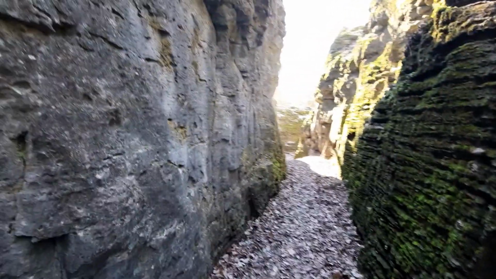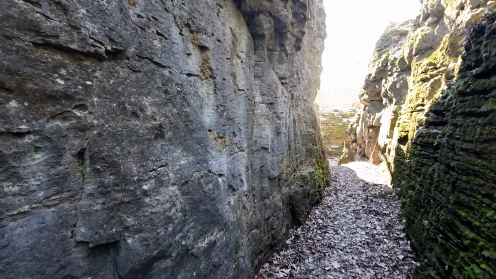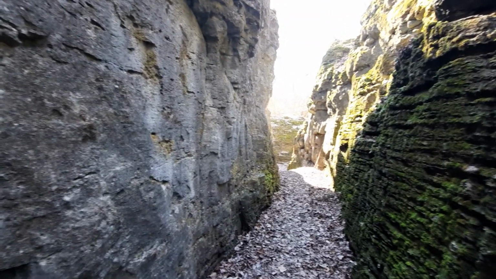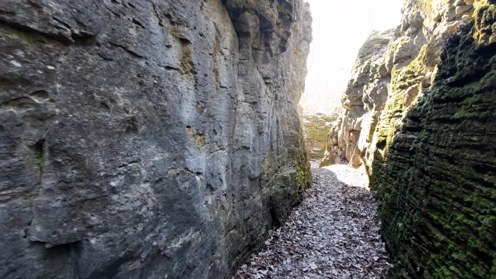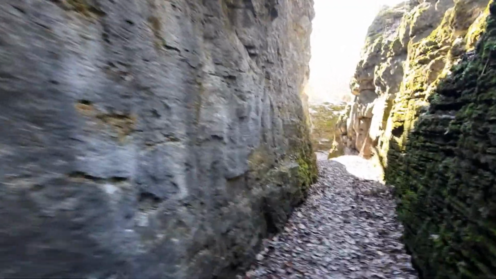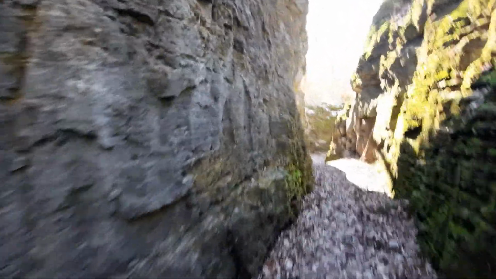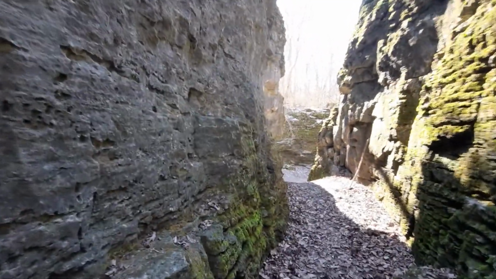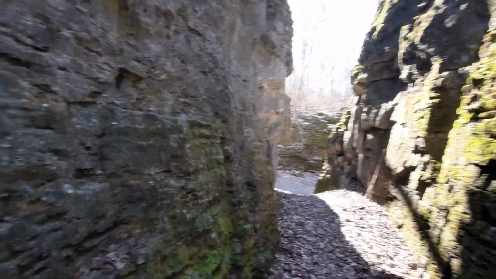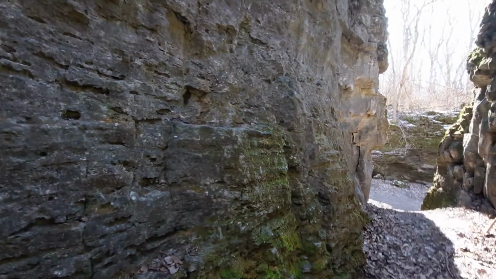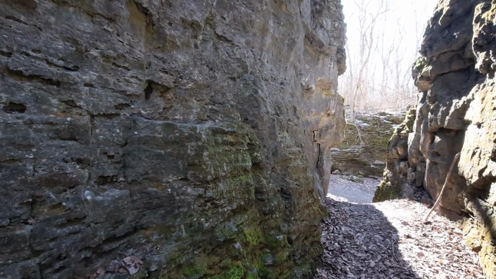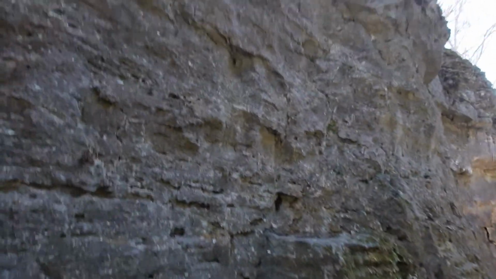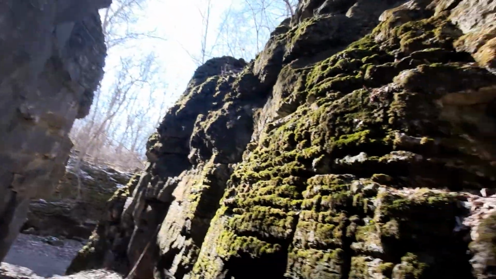But the geologic strata that we're looking at is your typical Cedarville dolomite, which is very, very resistant to erosion. So, with all the weathering that has happened for thousands of years, you can still see that a lot of this rock is still standing to this day.